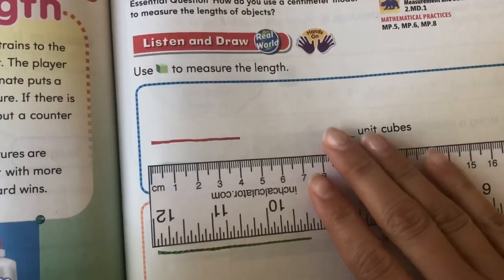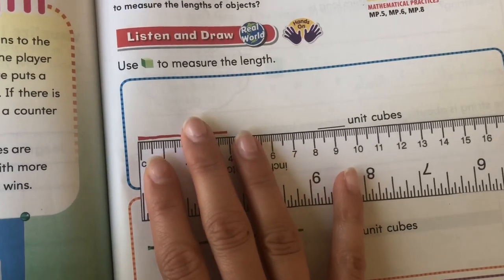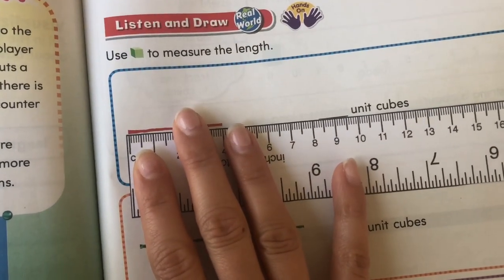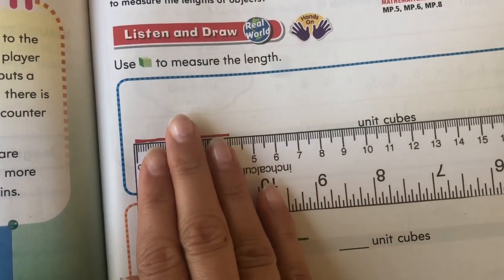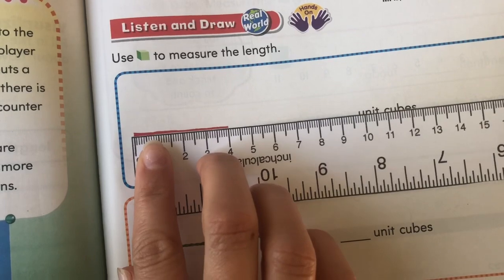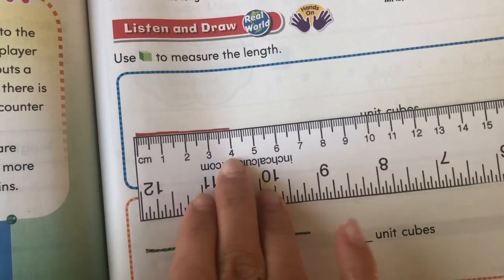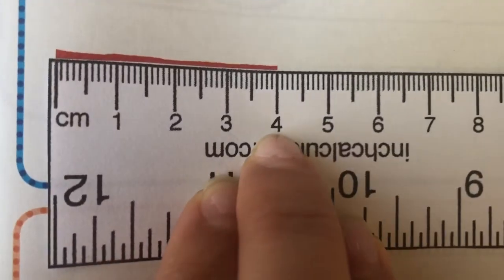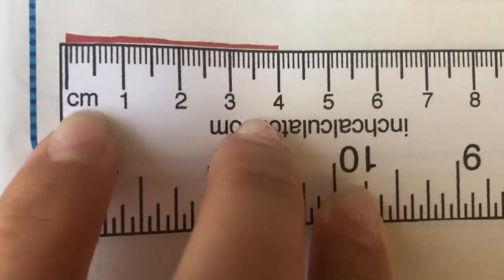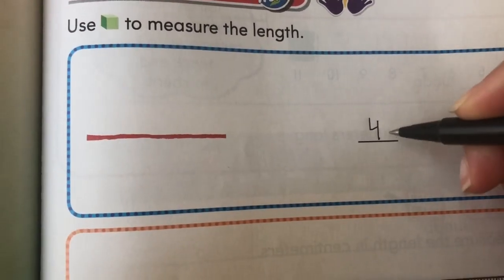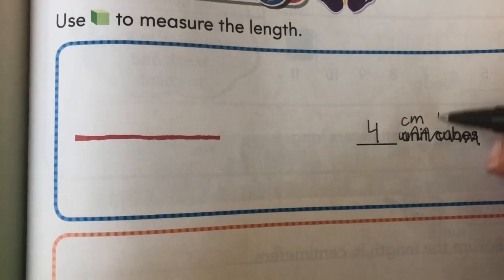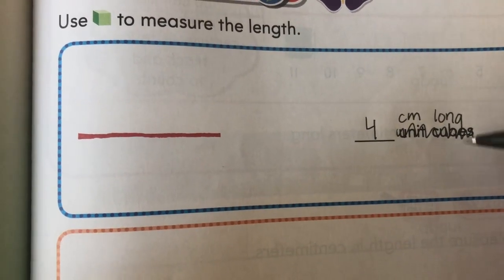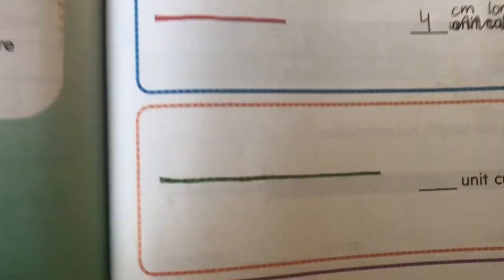Okay, so when I measure, it wants me to measure this piece of yarn. I'm going to line it up, right where my little black tick mark is, right with the edge of the yarn piece. And then I'm going to see that it is up to the 4. So it is 4 centimeters long. So I'm going to write that. 4. And I'm going to cross this out because we aren't doing unit cubes because we are not at school. Centimeters long. Okay. Now let's move on to this green one.